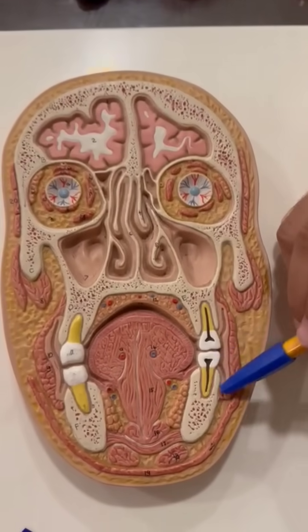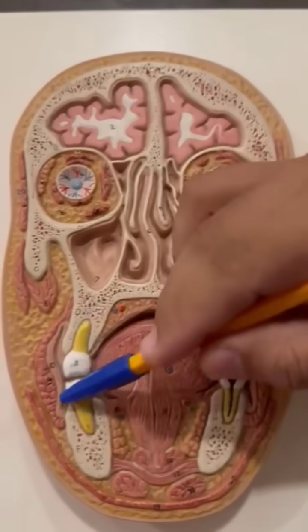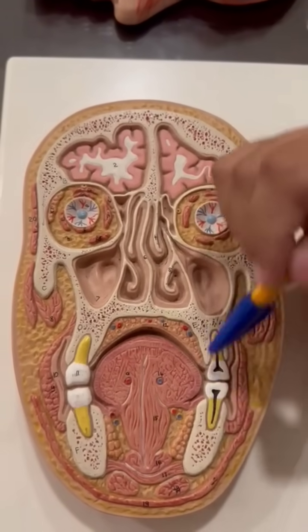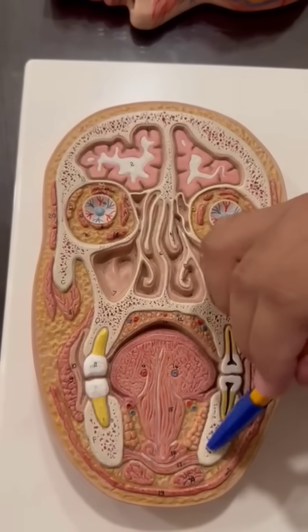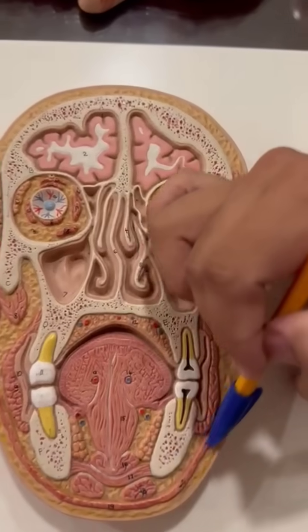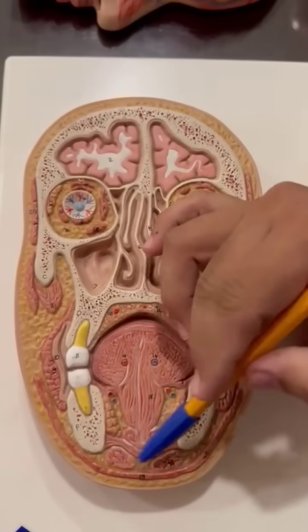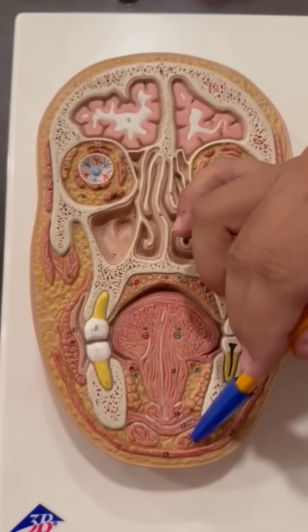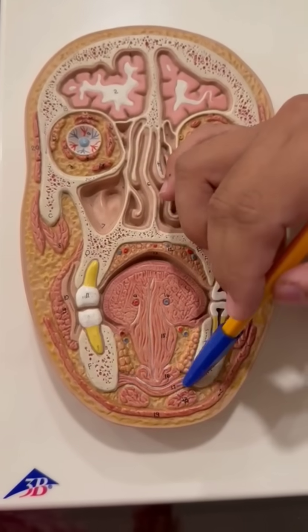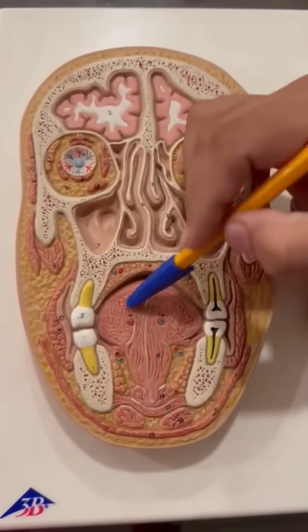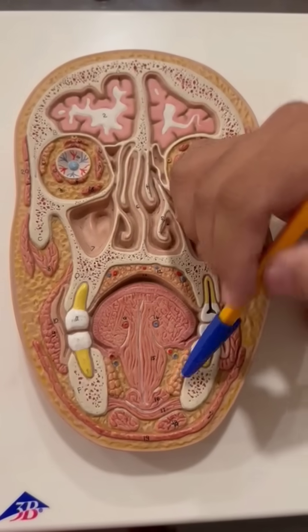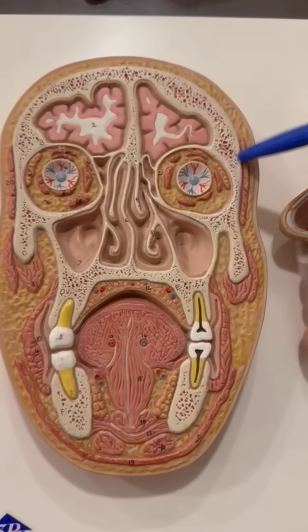Now this is the vestibule of the mouth on both sides, teeth, and this is the mandible. Now this is the platysma. Here is the mylohyoid, the geniohyoid, and the genioglossus, along with the submandibular gland. And this is the temporalis.